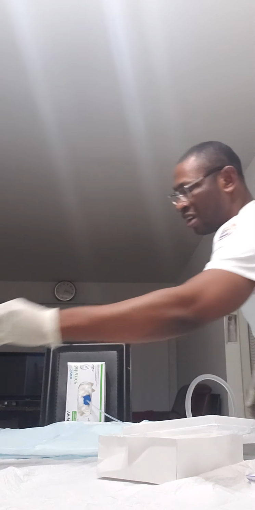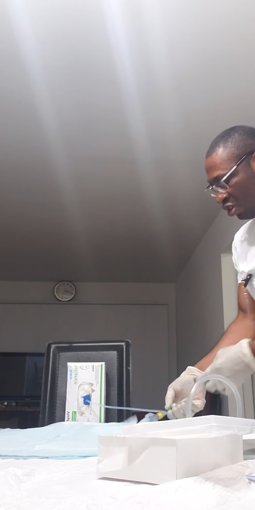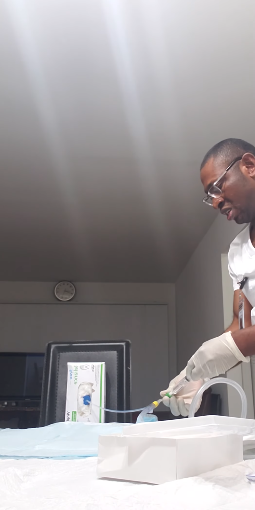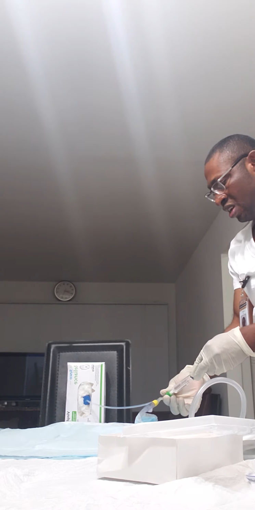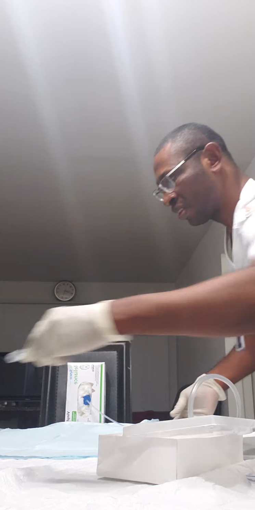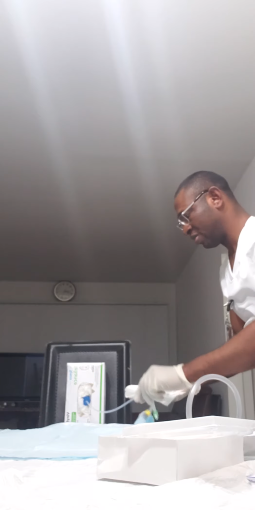The first thing I'm going to do is deflate. Open this, draw it and deflate it. After deflating it, lock it, trash it. After trashing it, I use a paper towel and get this out.